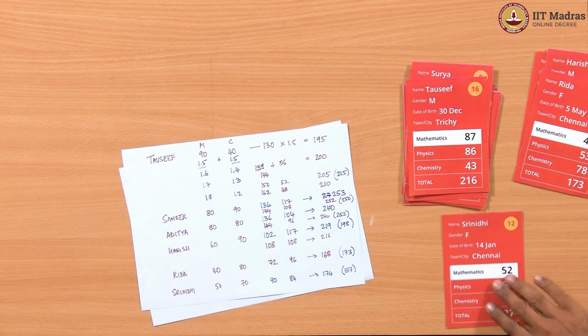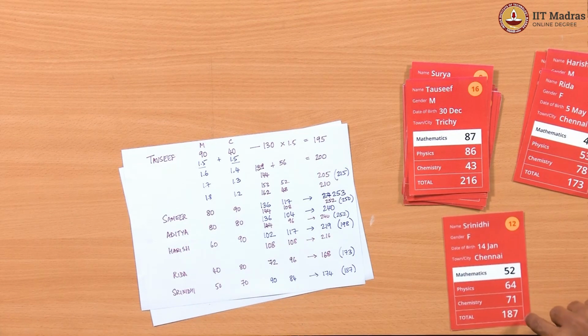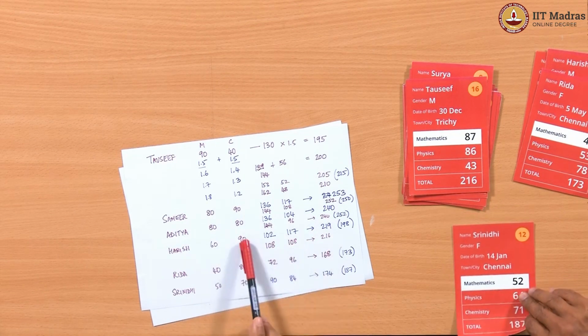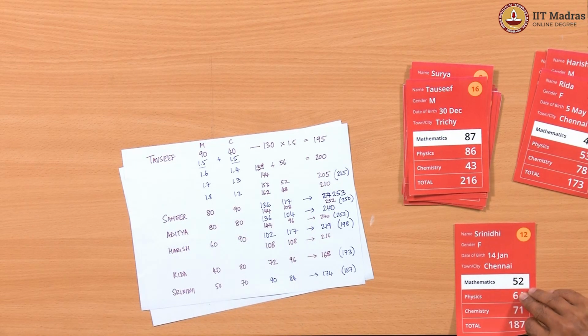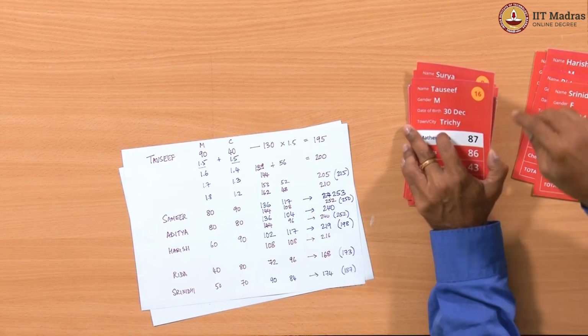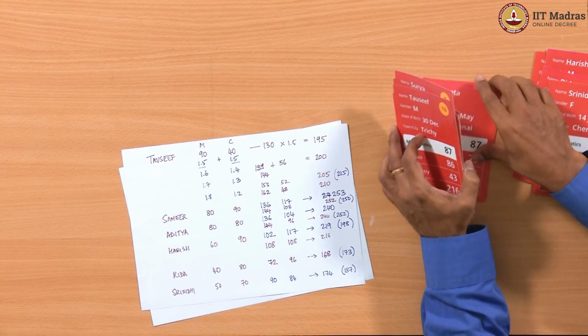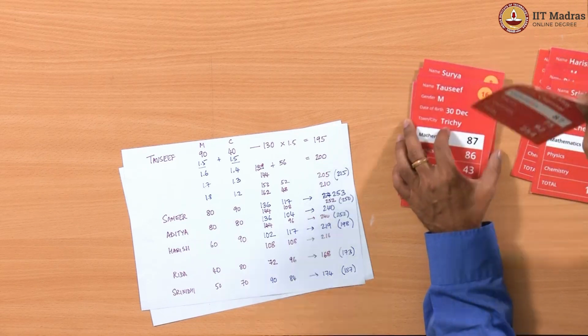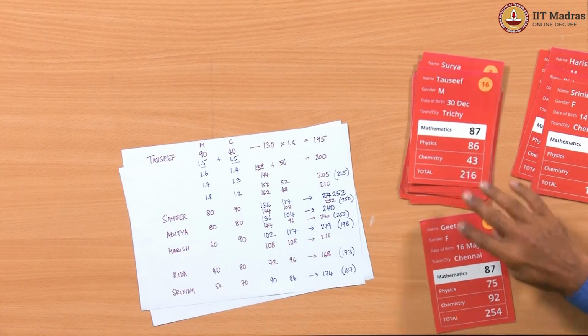So in rare cases, like in Harish's case, because the chemistry mark was a very high mark compared to the total, in that case we overestimated. But in most cases we are getting an underestimate. So 1.8 should even go higher, something like that, maybe. Okay, let's try Geeta.